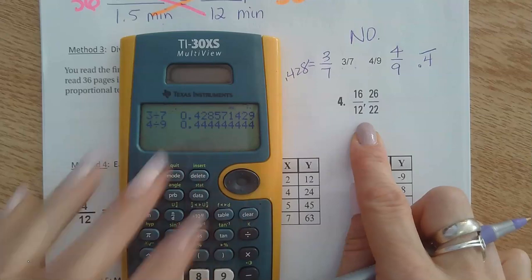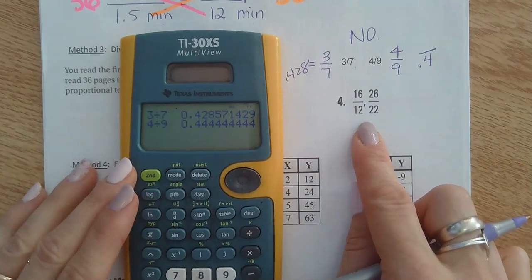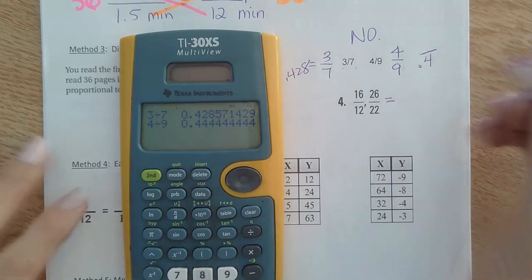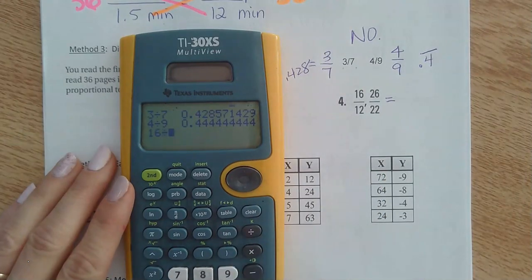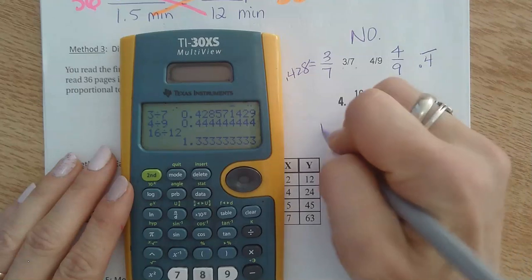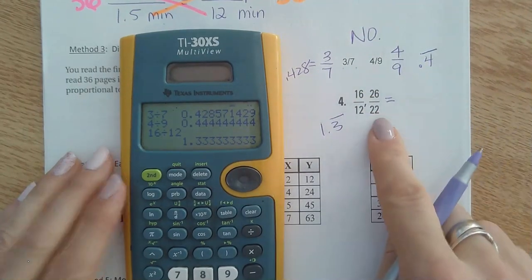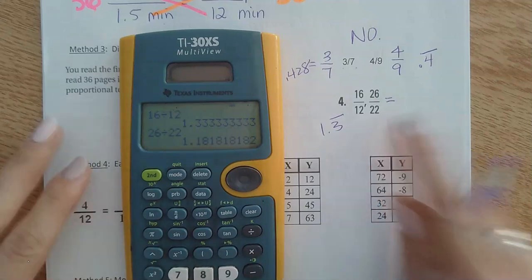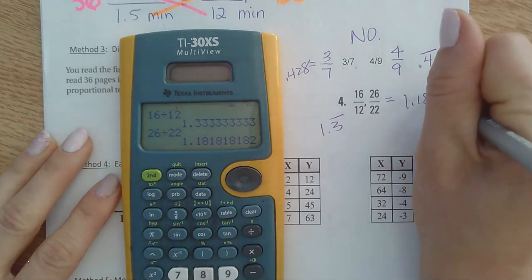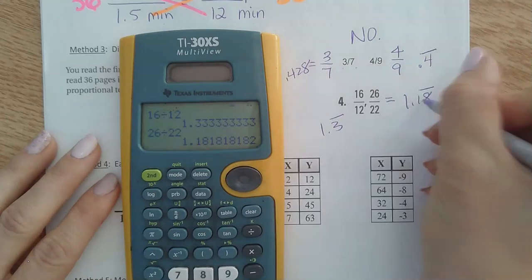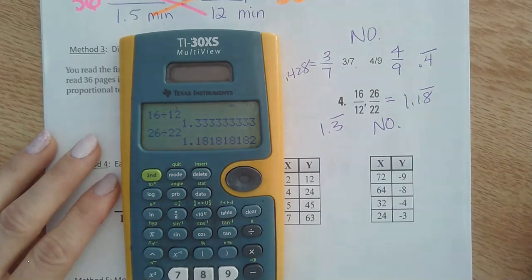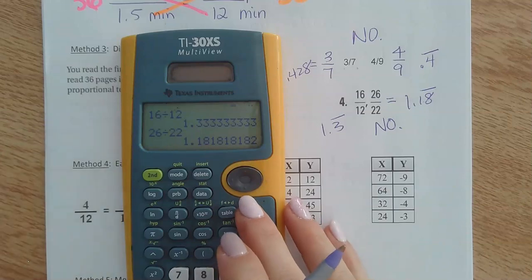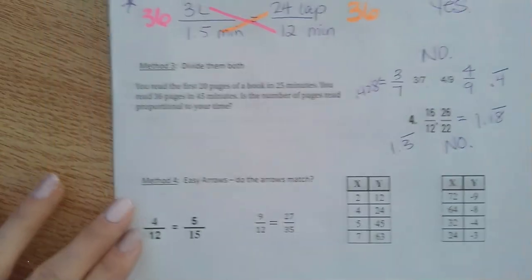Or here, I could try to simplify them. I could do cross products, yes, or this strategy says just divide. So 16 divided by 12, 1.3 repeating. 26 divided by 22, 1.18 repeating. If those are not equal, your answer is no. Okay, just another strategy, just as quick and easy if I have a calculator.